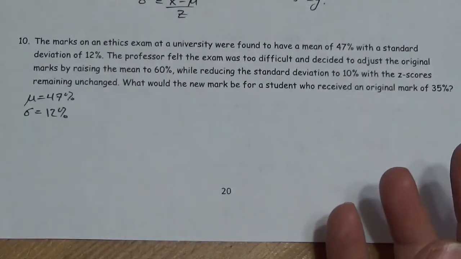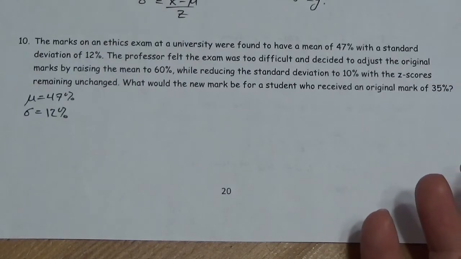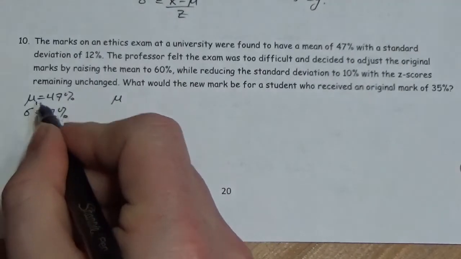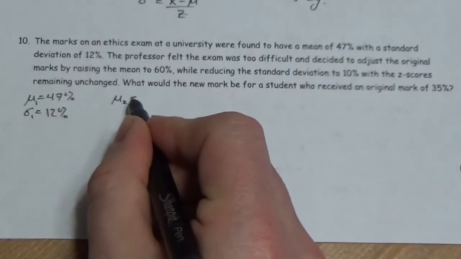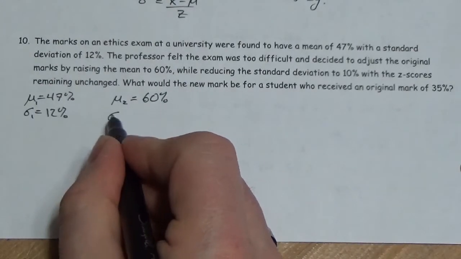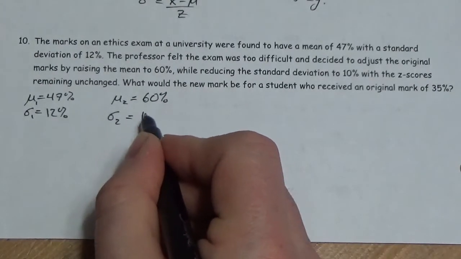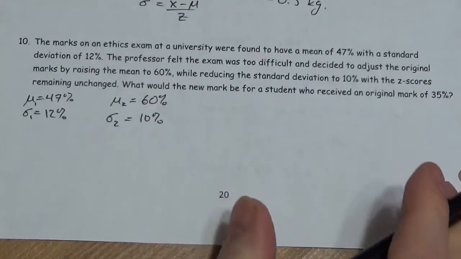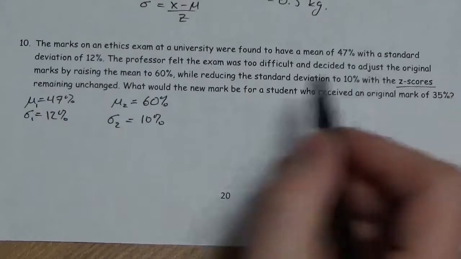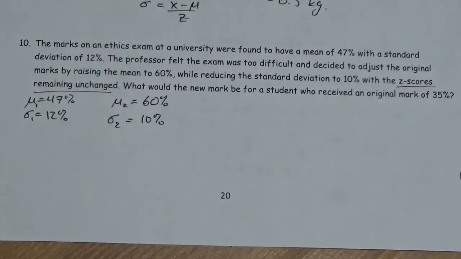The professor felt that the exam was too difficult and decided to adjust the original marks by raising the mean. Okay, so we're going to come up with our new mean. So this is, let's maybe put 1 here, we'll put 2 here. Our new mean is going to be 60%, and reducing the standard deviation to 10%. Okay, now, so the professor is going to kind of impose this on the set of data that he's collected. But what stays the same are the Z-scores. The Z-scores remain unchanged.